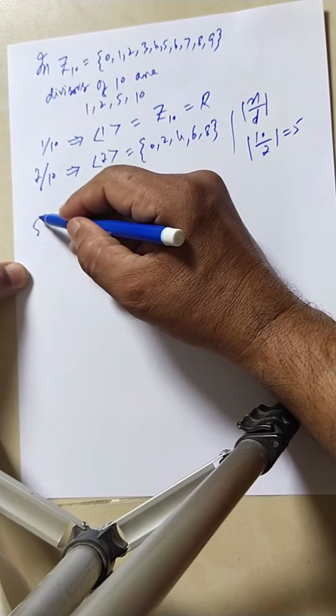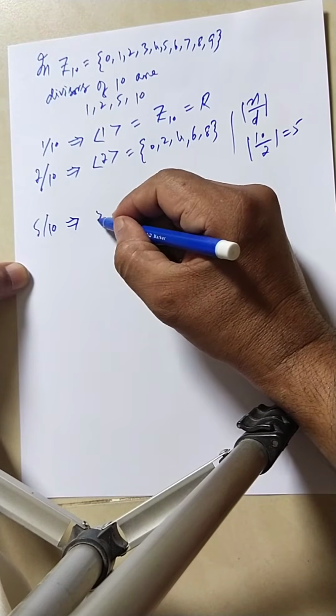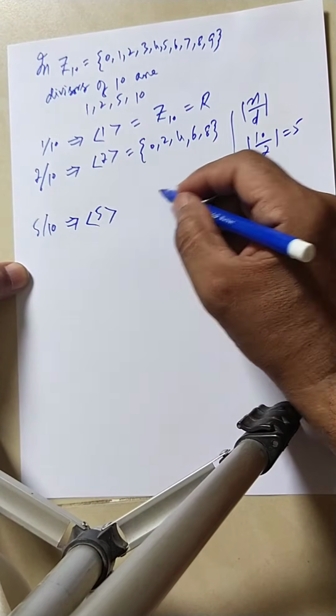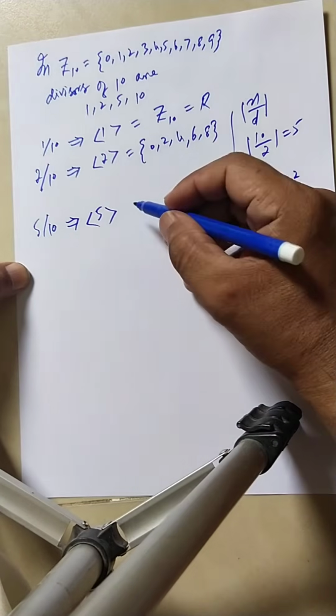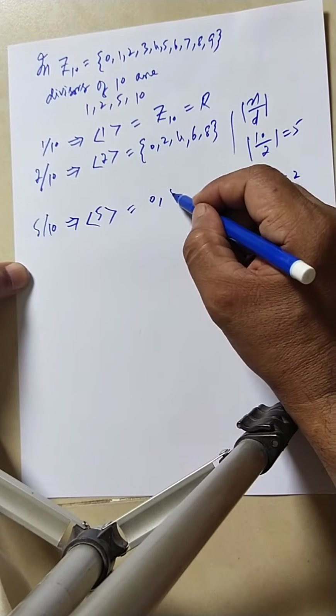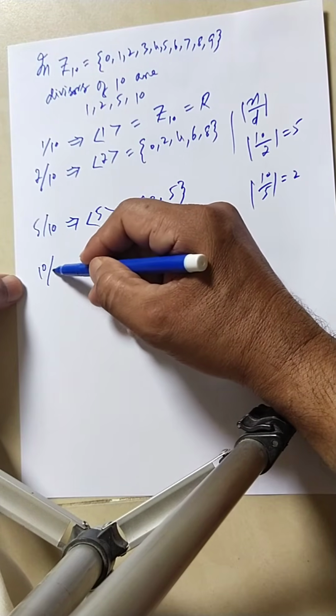Next, 5 divides 10. The ideal generated by 5 will contain 2 elements, 10 by 5, so its order will be 2, obviously 0 and 5. Finally, 10 divides 10.